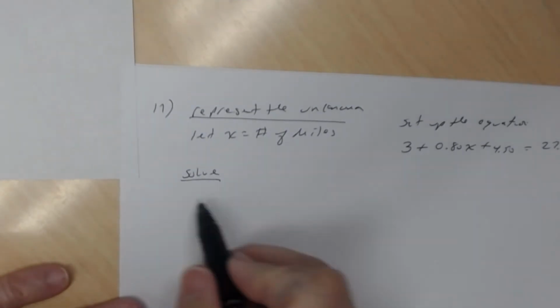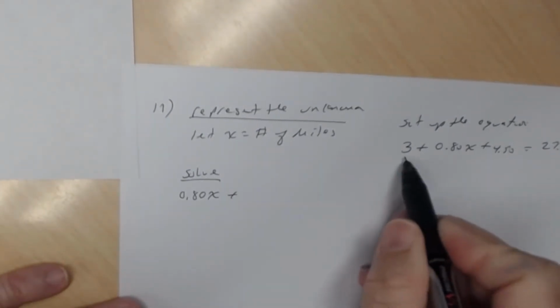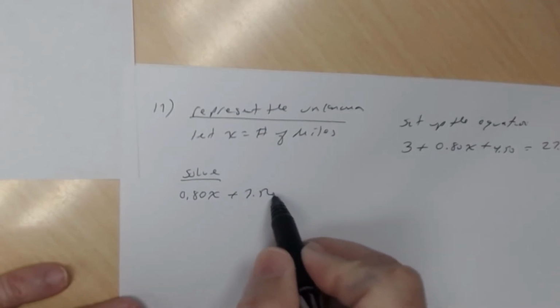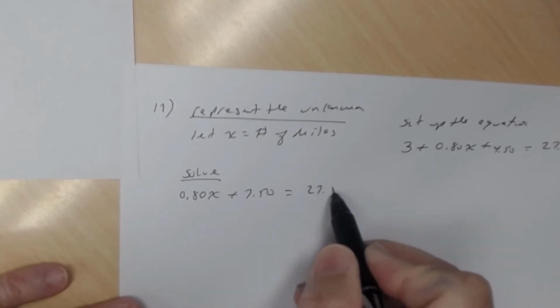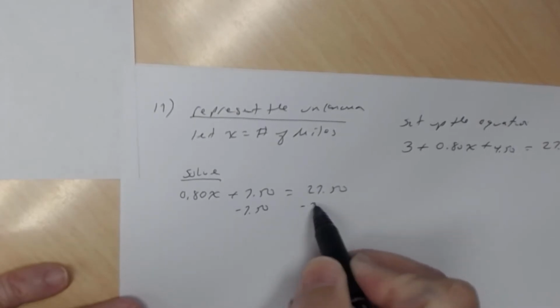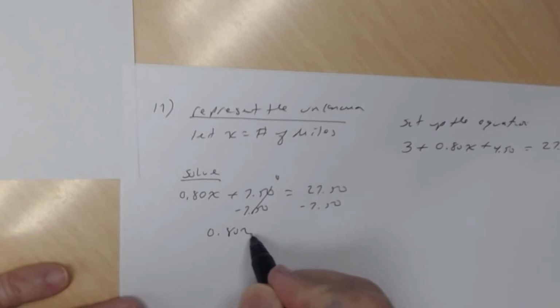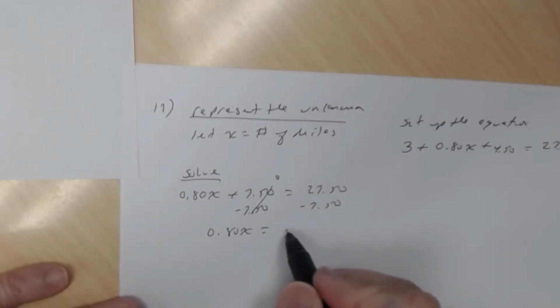All right. So I'm going to get 0.80x plus 3 and 4.50 is 7.50, equal 27.50. Subtract 7.50 from both sides and combine like terms. I get 80 cents times the number of miles is going to equal $20.